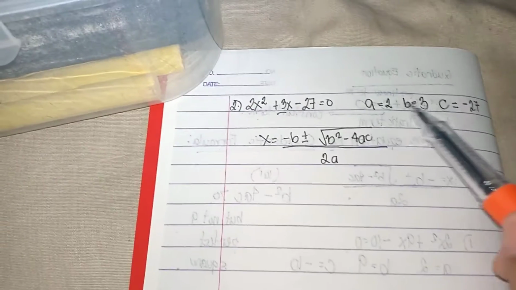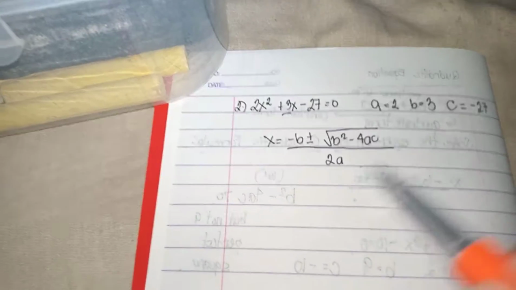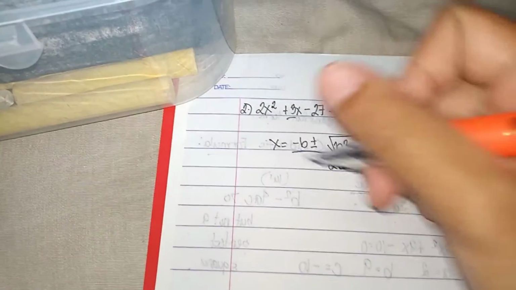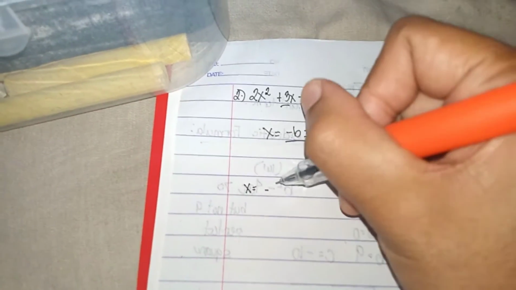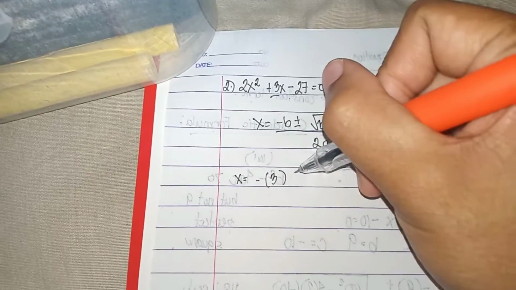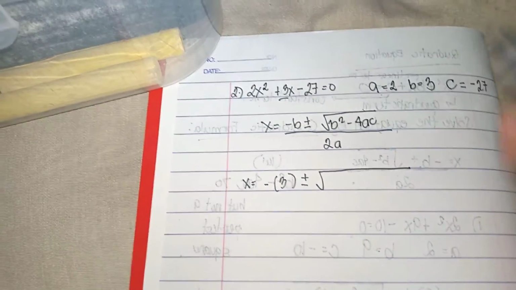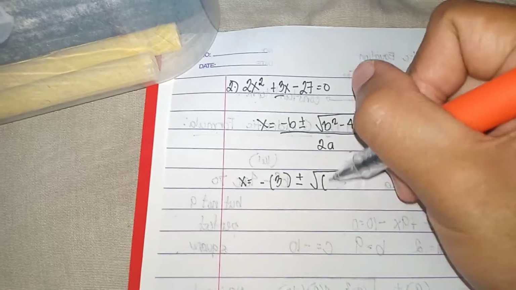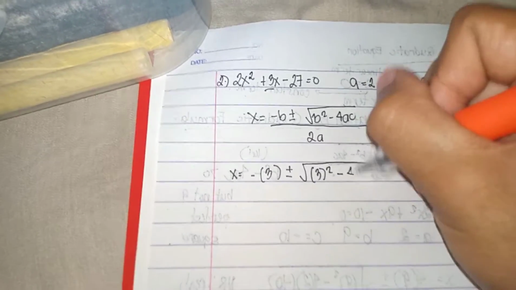Let's start solving this equation. We will plug these values into the quadratic formula. x equals negative, what is b? 3. Next, plus or minus square root of b squared, so 3 squared minus 4.